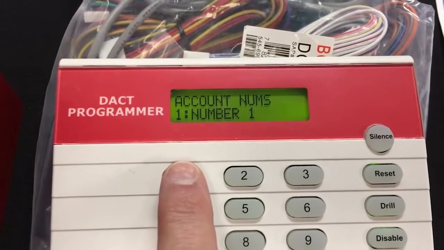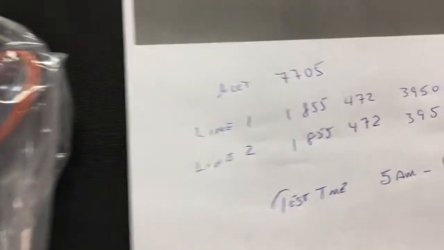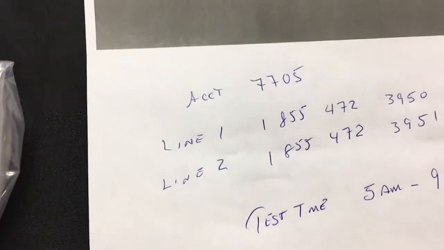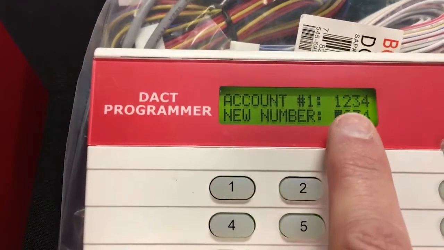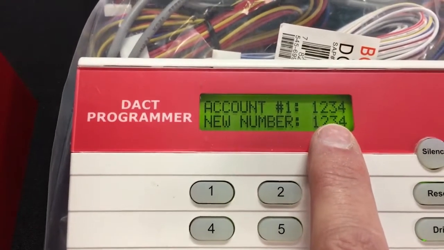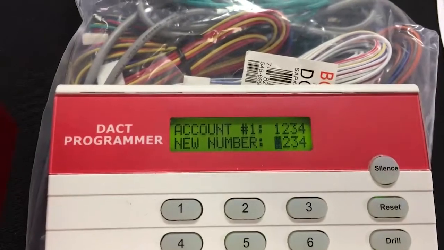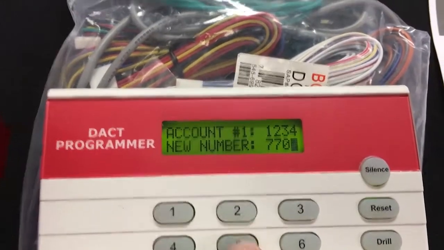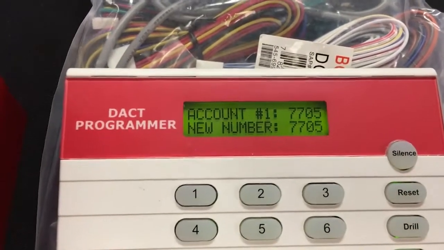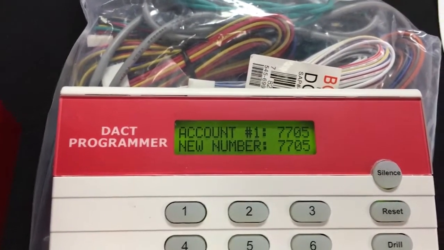Number 1 for the account number 1. And that again, as it was said, 7705. So I'll enter in that number. Please note that the number up here, 1, 2, 3, 4, is a default that goes into the machine. But we will enter in 7705 and hit the command. And notice how it changes up in the upper right. So that did line 1, so we'll hit the clear.